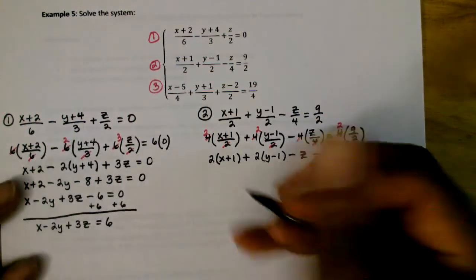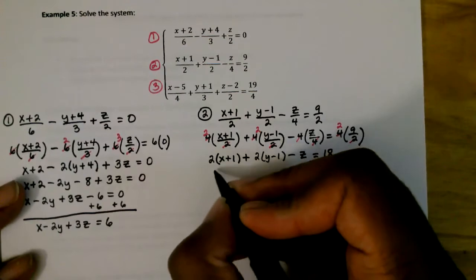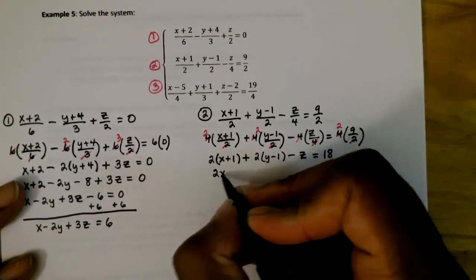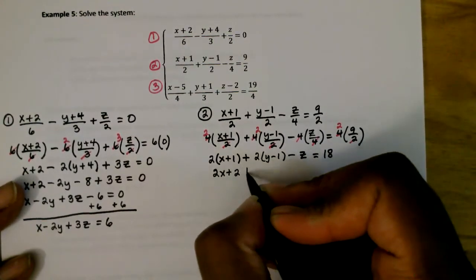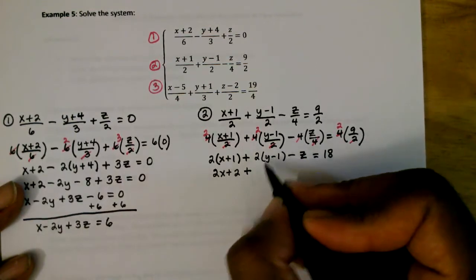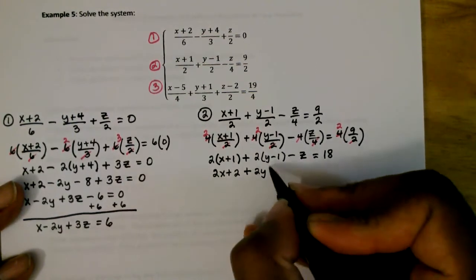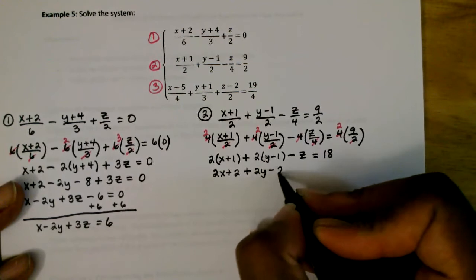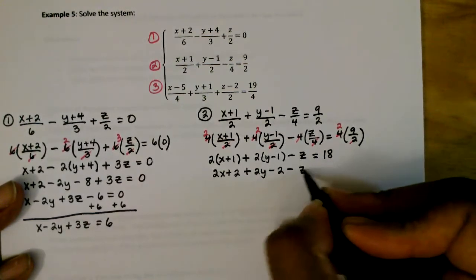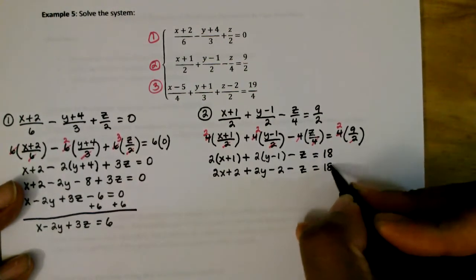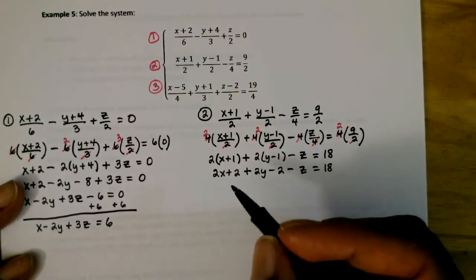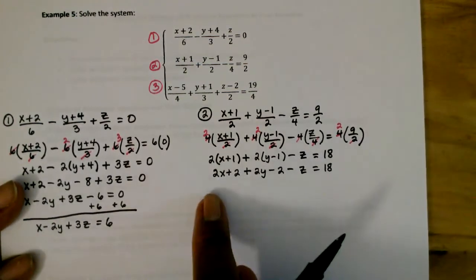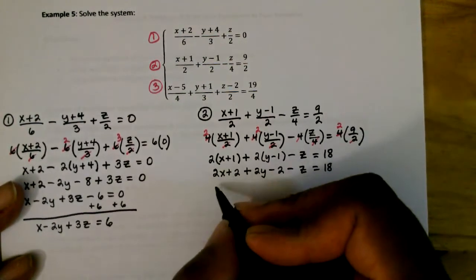Now let's simplify the left side. If I do 2 times x, that's 2x, plus 2 times 1, which will be 2, plus 2 times y will be 2y, and then minus 2 times 1 will be 2. And then minus z, that'd be equal to 18. Let me write all the terms that have x, y, and z in it first.